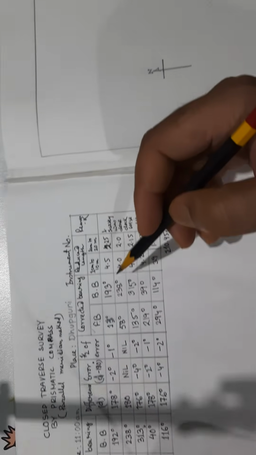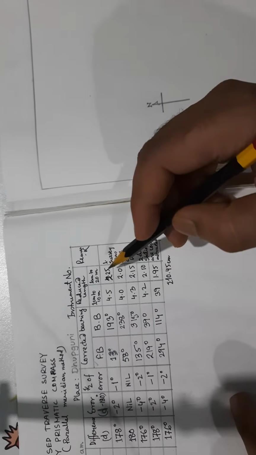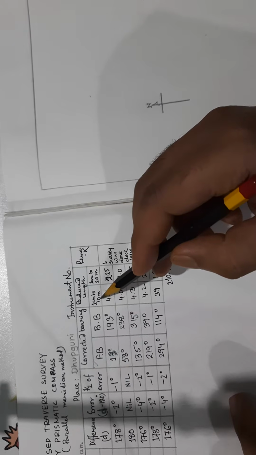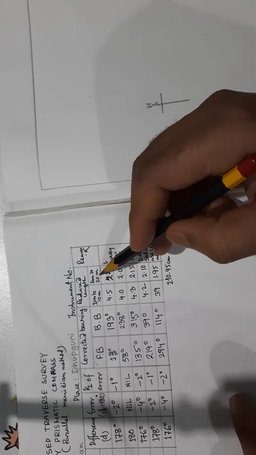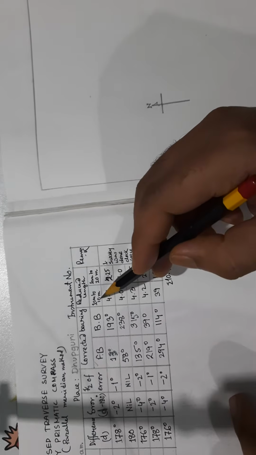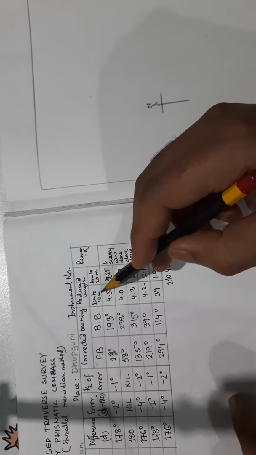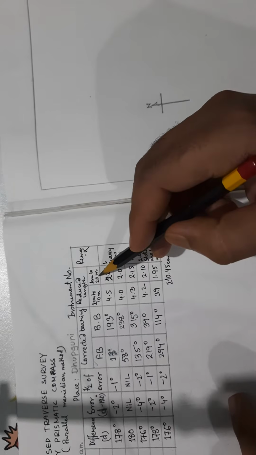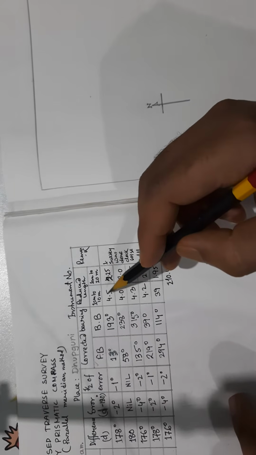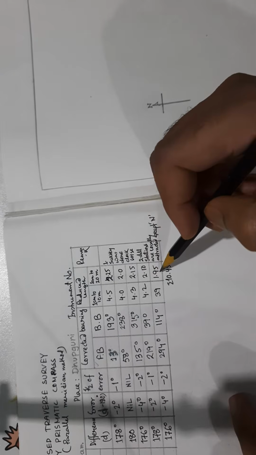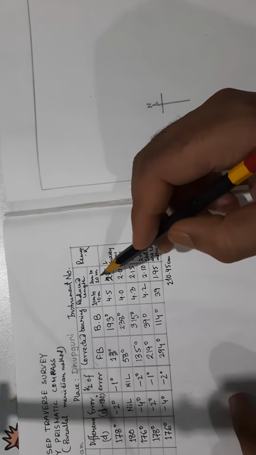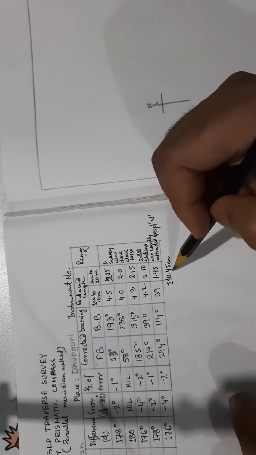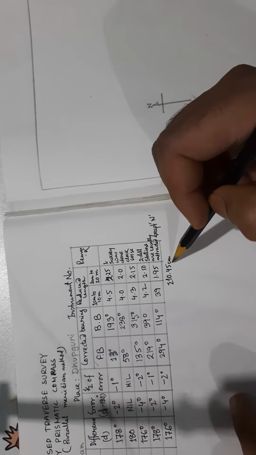So here one thing very important, that is, if we select this scale, suppose 1 cm to 10 meter, then it will be double. Suppose if you select a scale 1 cm to 5 meter, then it will be 1 cm to 10. If you select 1, then it will be 2. Okay, so in this way we will get all these values, and finally sum of all these values. So here the total value is 10.45 centimeter.